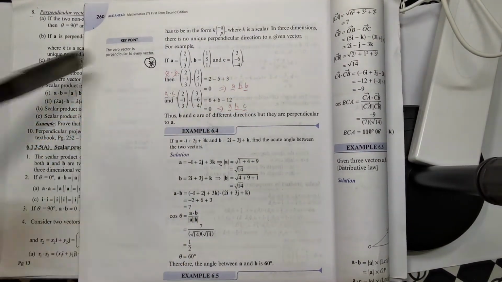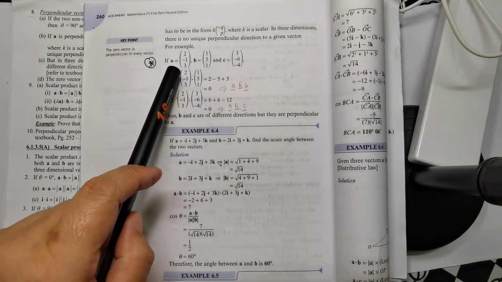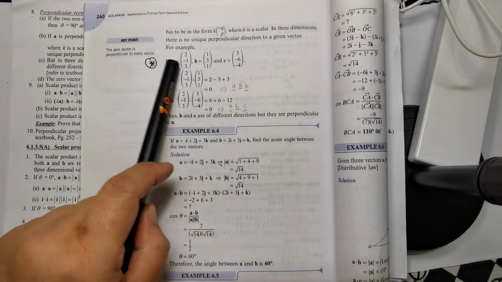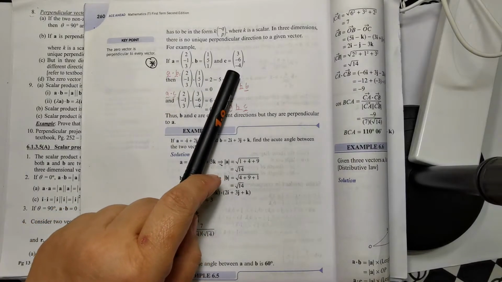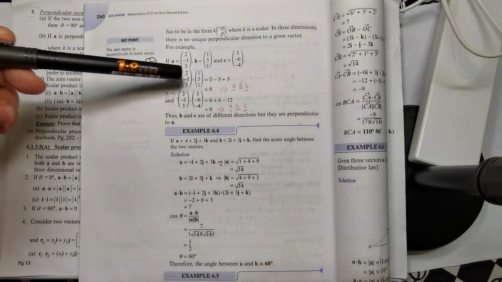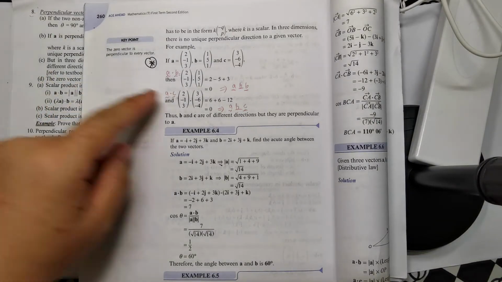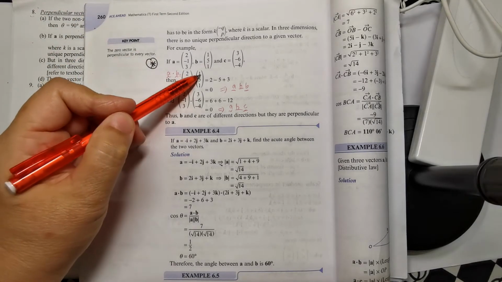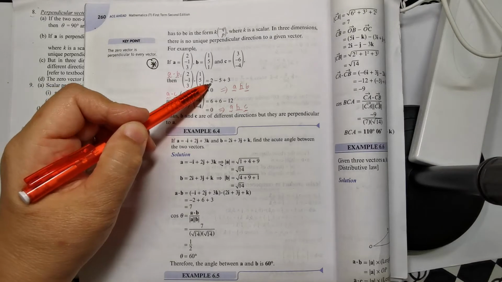Let's say you are given three vectors. Vector A is like this, vector B is this one, vector C is this one. You see they are all from different directions. This one is A dot B. Calculating A dot B using xyz is very simple. X multiply X, so 2 times 1 is 2.